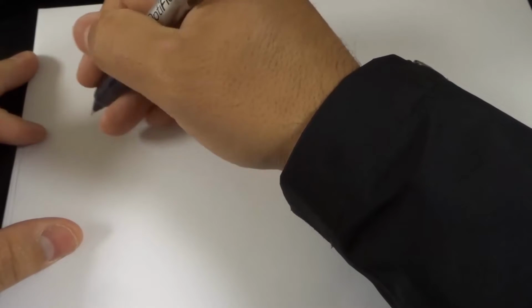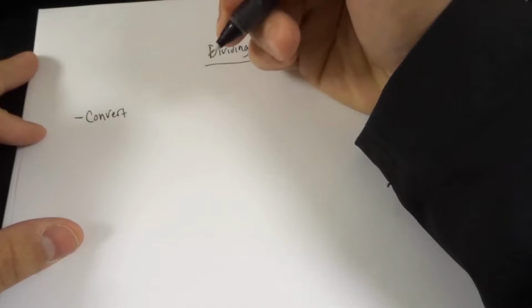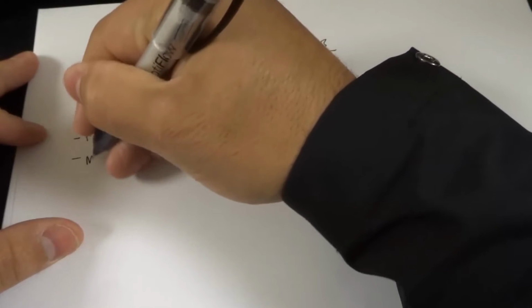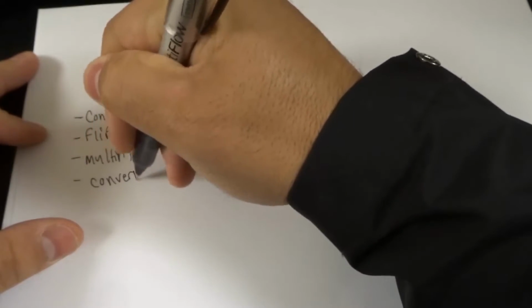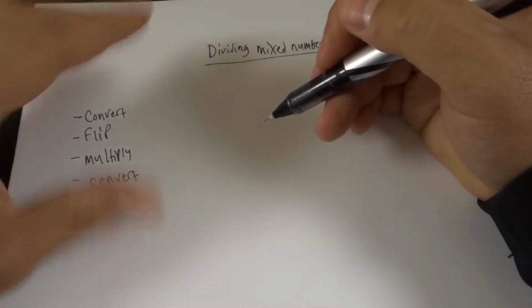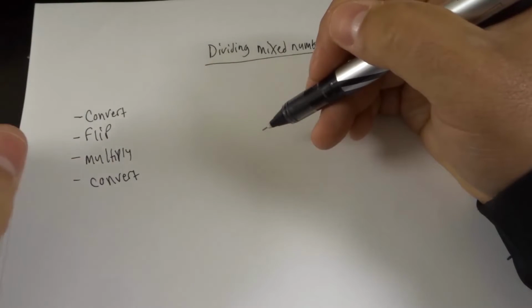The first thing that you need to do, and I'll put these in order and then I'll demonstrate with an example, is you need to convert, then you need to flip, then you need to multiply, then you need to convert again. So these are the 4 steps. They're really easy to use. I apologize about the camera going in and out of focus, but it will be a great instructional tutorial. So let's get right into the video.